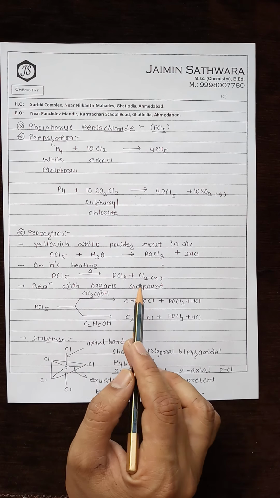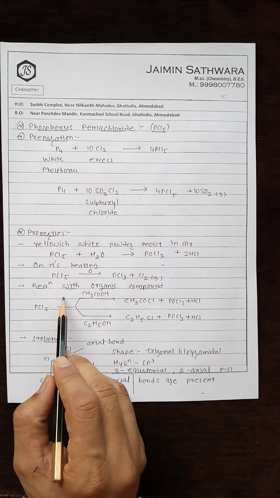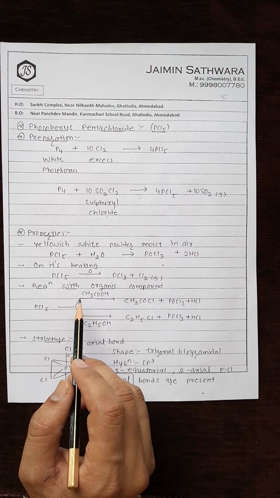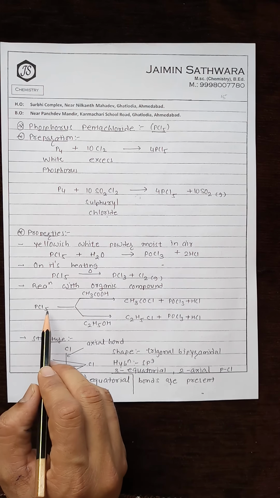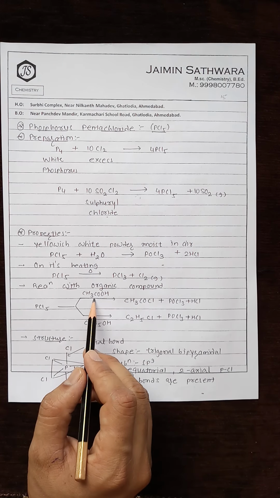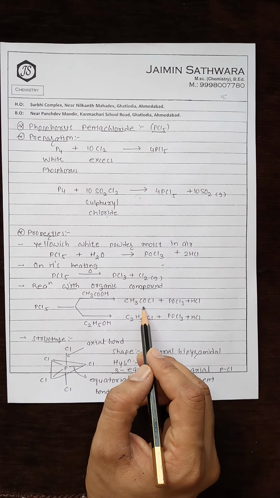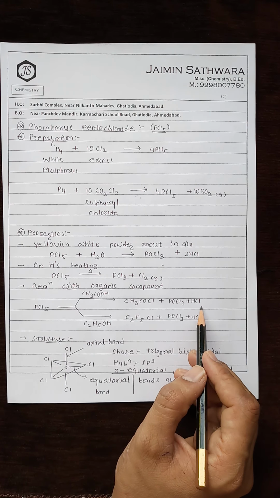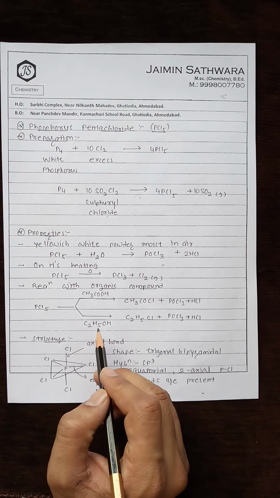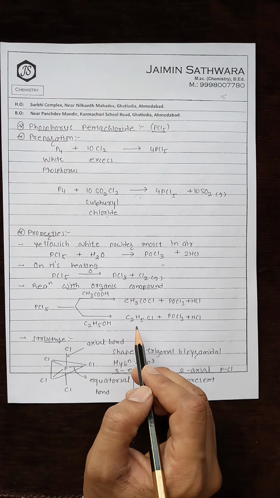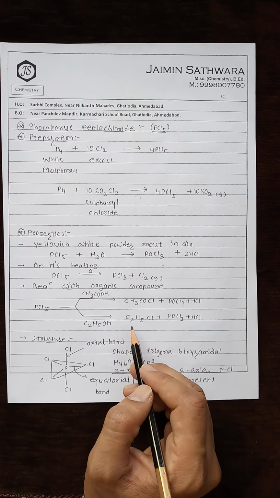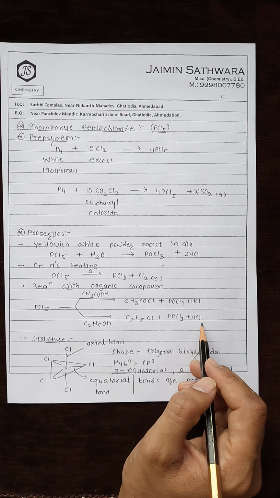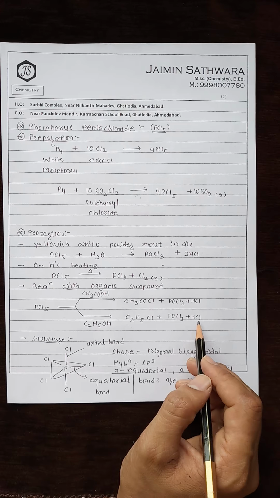Reactions with organic compounds: the reactions of phosphorus pentachloride are the same as the reactions of phosphorus trichloride. Phosphorus pentachloride on reaction with acetic acid gives ethanoyl chloride plus POCl3 plus HCl, while PCl5 on reaction with ethanol gives C2H5Cl, called ethyl chloride, plus phosphorus oxychloride and HCl are also released during the reaction.